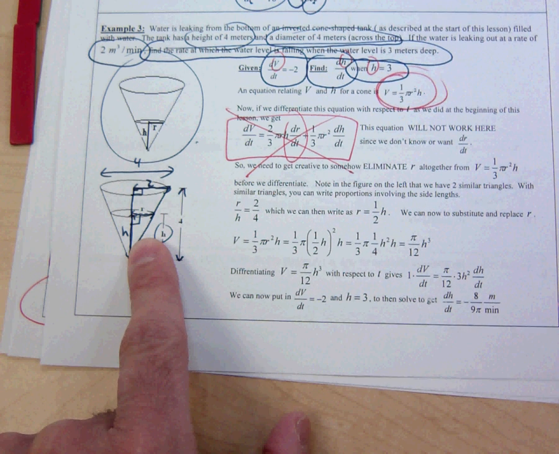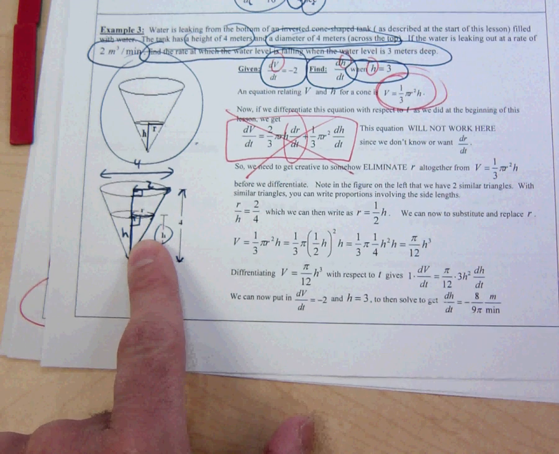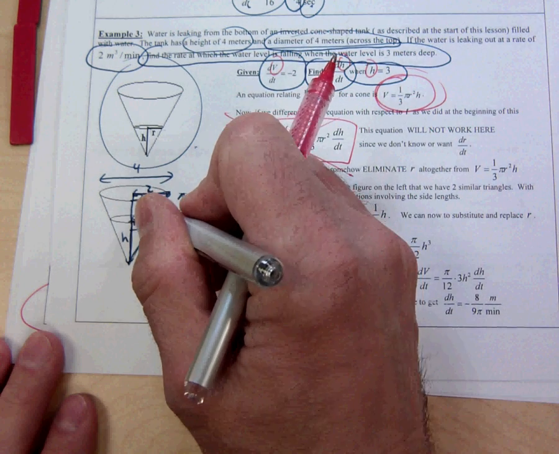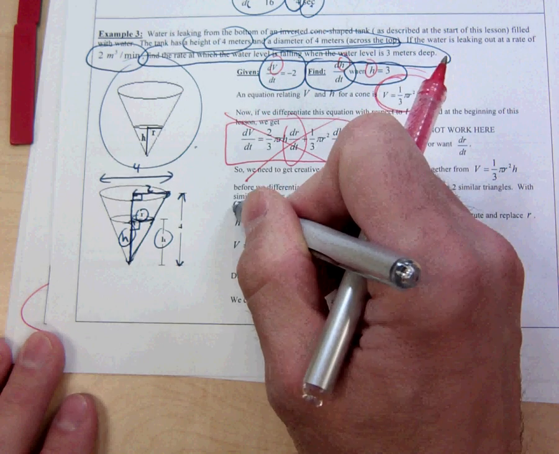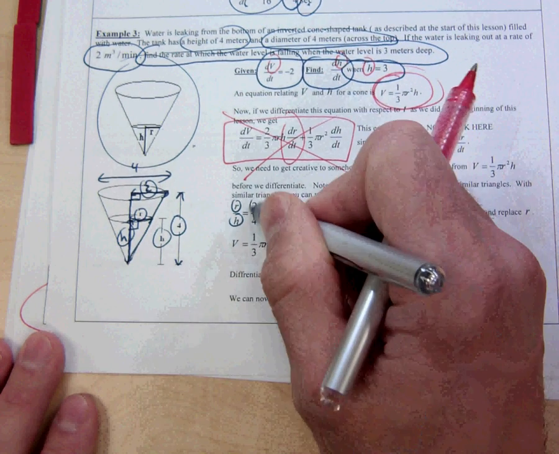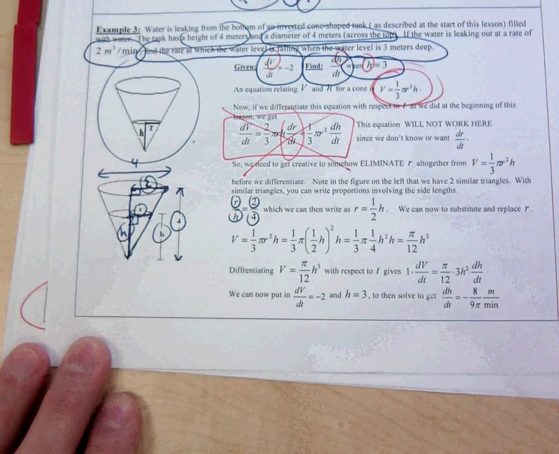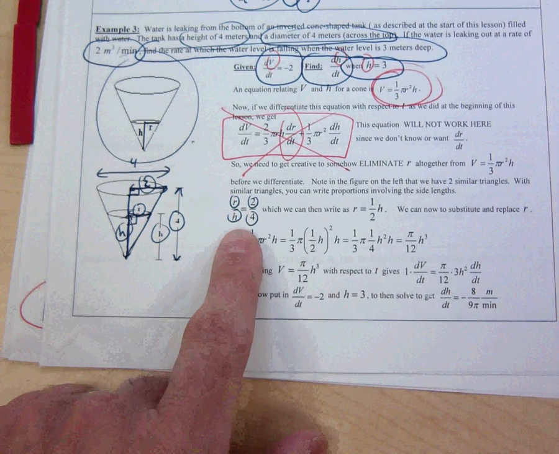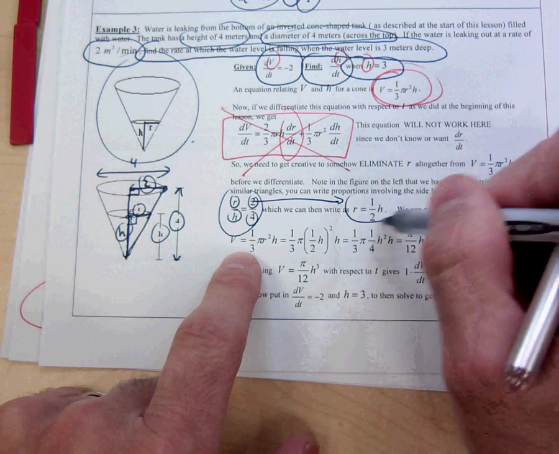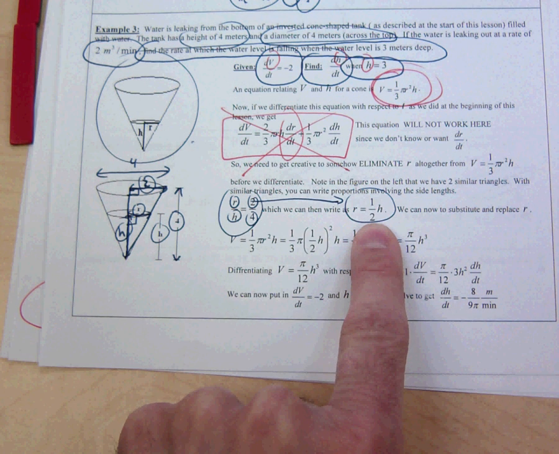You can write proportions involving the lengths of the corresponding sides, can't you? There are lots of ways you can write those proportions, but here's one way. Can't you say that R to H equals 2 to 4? So can't you say R is to H as 2 is to 4? And by the way, I can rewrite that as R equals 1/2 H. Are you following me on that?